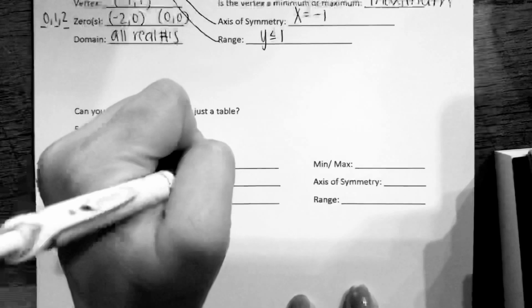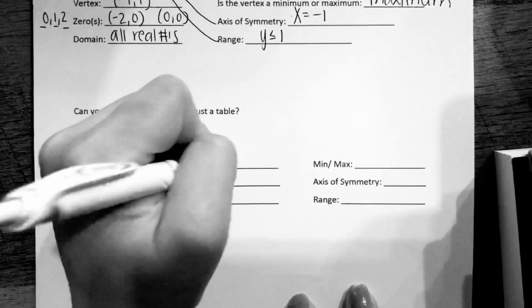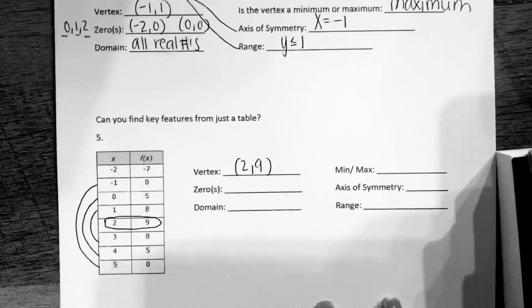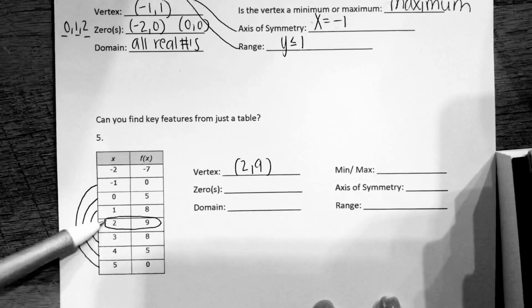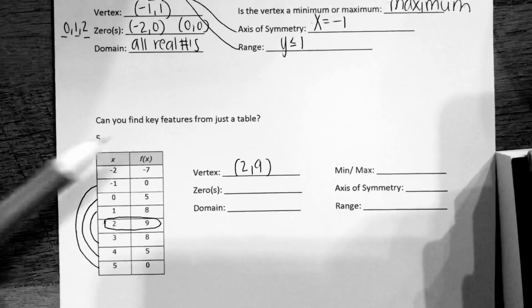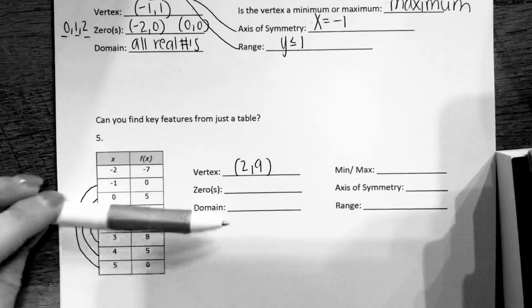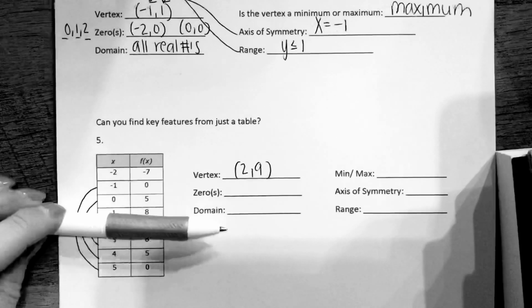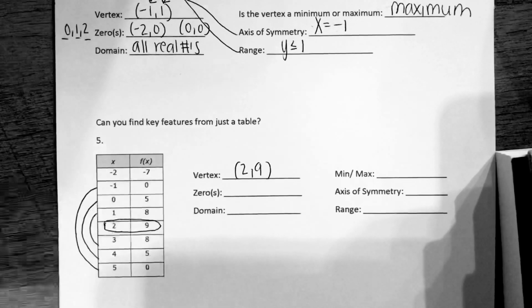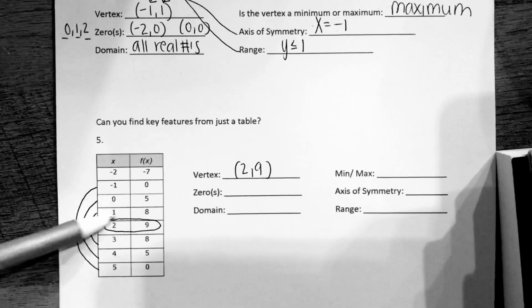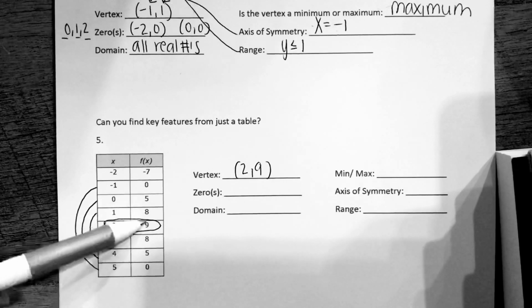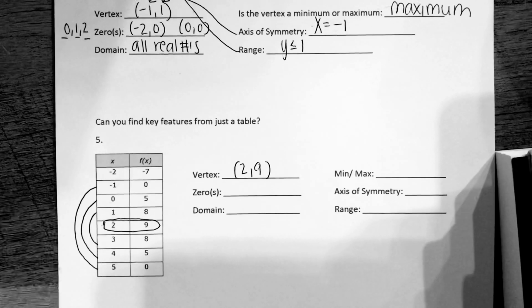This right here is going to be our vertex, which is (2, 9). When you start to find points that mirror up, there should be a point right in the middle that is kind of sandwiched inside. Sometimes I might have to extend a graph to find that position, but this is an indicator of a vertex when the points match up on either side of it.